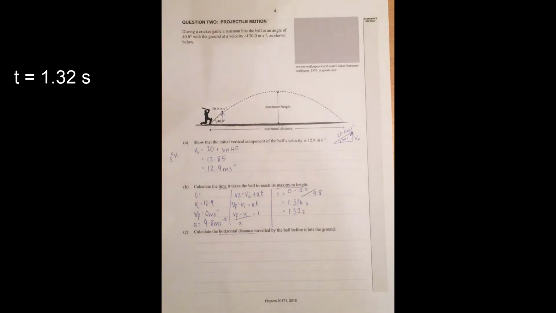In the horizontal component of any projectile motion, our velocity is going to be constant. Once it's been hit by the bat, there are no external forces happening in the horizontal component. So we have a constant velocity for that horizontal part, which we need to work out.